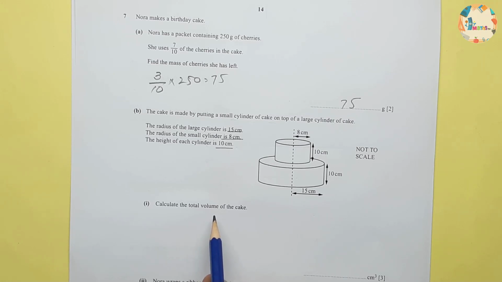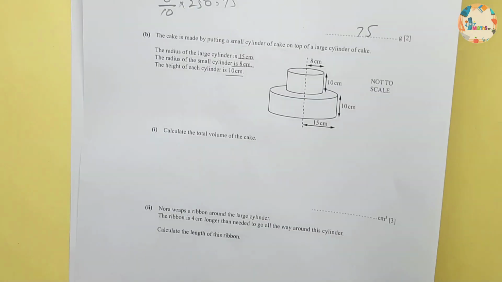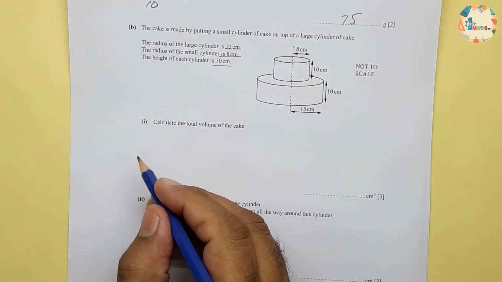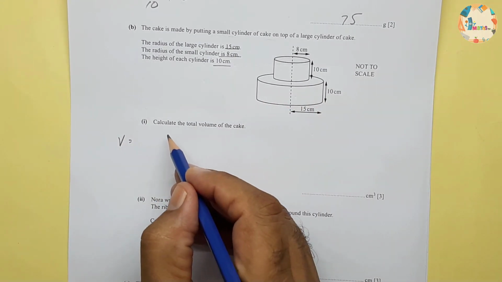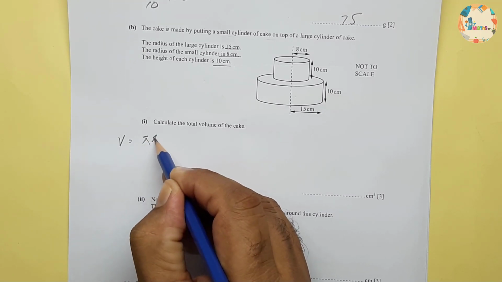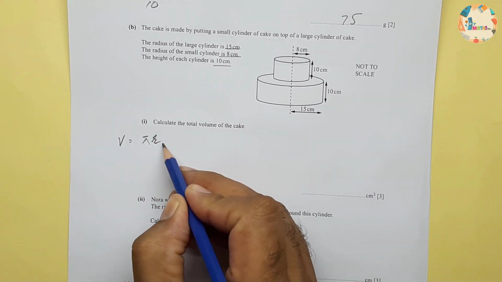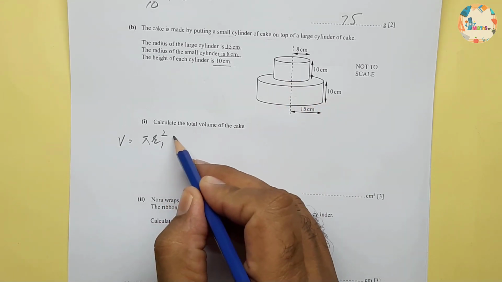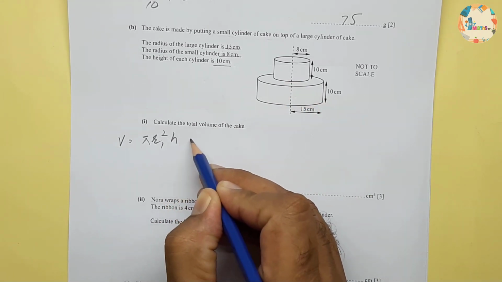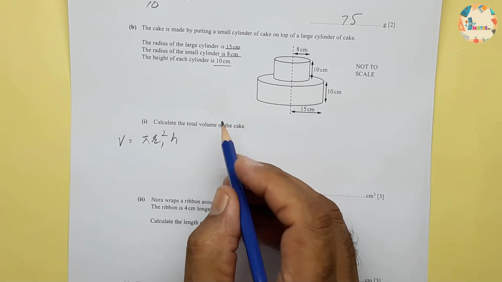I'll move the page a little above. The volume of a cylinder is pi r squared h. So I can take this one as r1 and this one as r2. So pi r1 squared into h will be the volume for the cake.